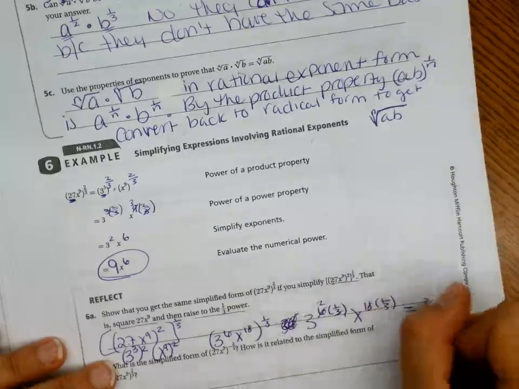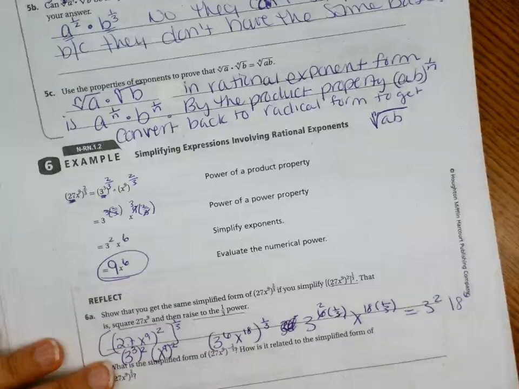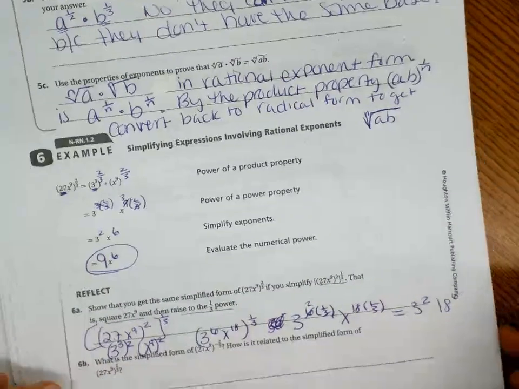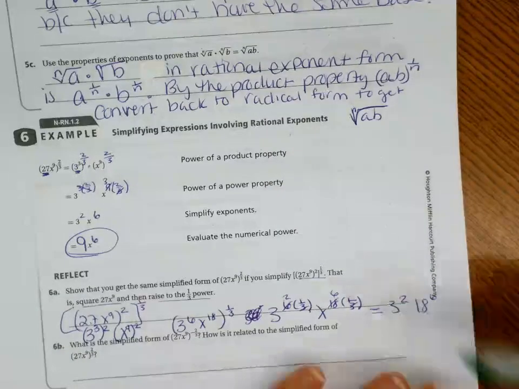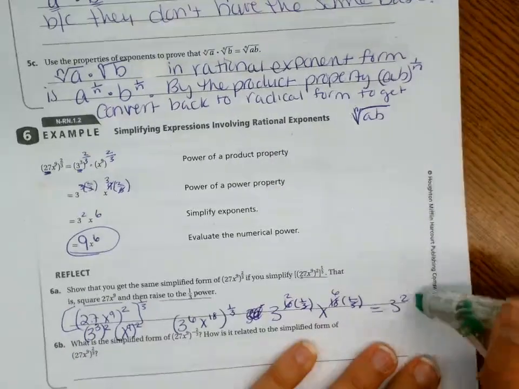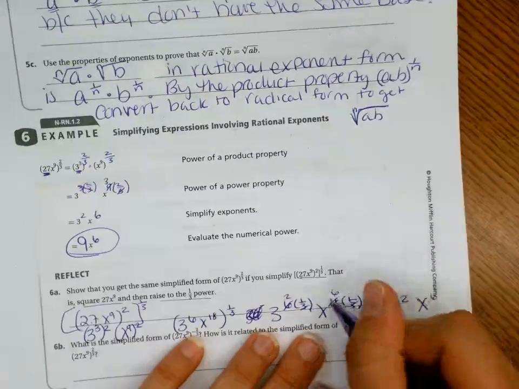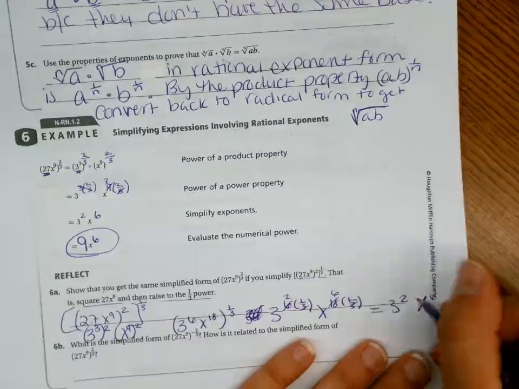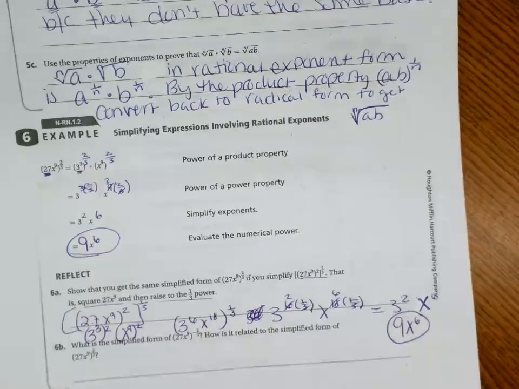Wait, 3 to the 2nd, x to the 6th. Wow, my brain is all over the place. X to the 18 to the 1/3, 18 divided by 3 is 6, which is 9x to the 6th.